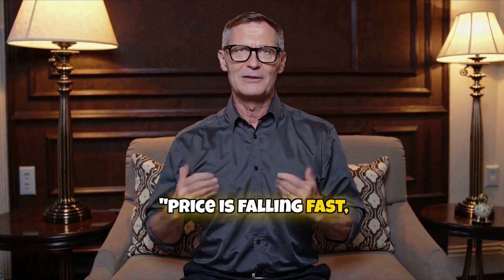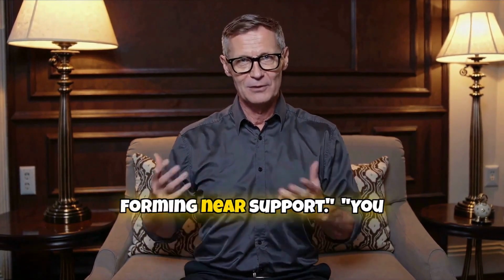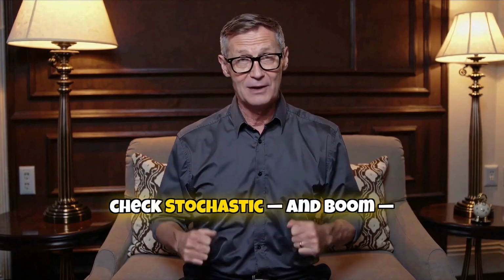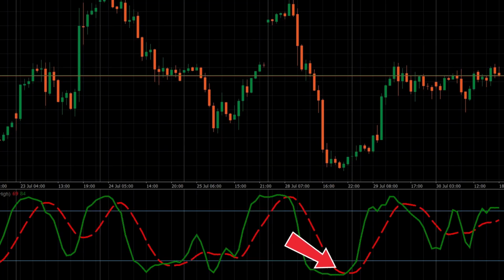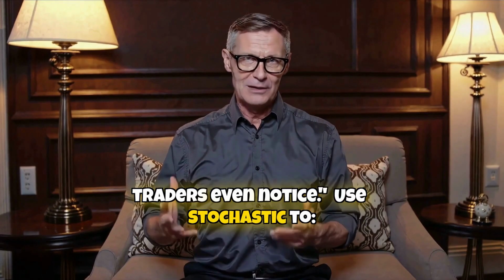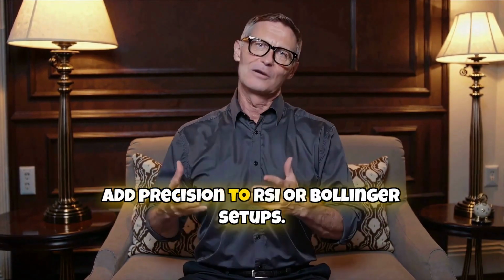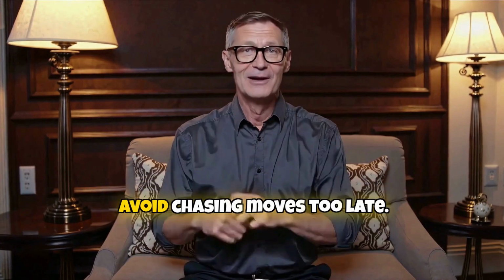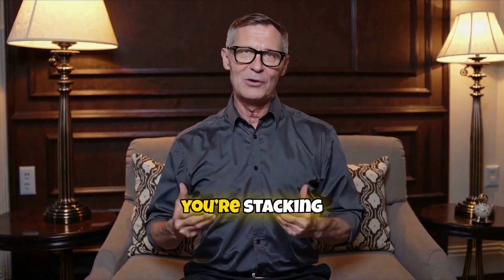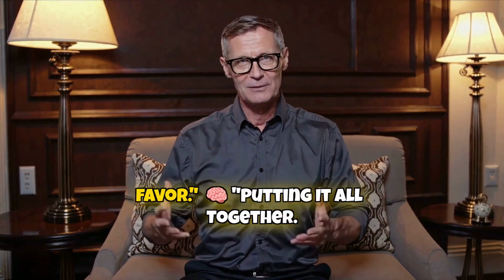Price is falling fast, but you see a double bottom forming near support. You check Stochastic, and boom, the fast line crosses above the slow line below 20. That's your reversal clue. You enter. The market bounces, and you catch the move before most traders even notice. Use Stochastic to time entries at turning points. Add precision to RSI or Bollinger setups. Avoid chasing moves too late. When Stochastic and RSI agree, you're stacking probabilities in your favor.